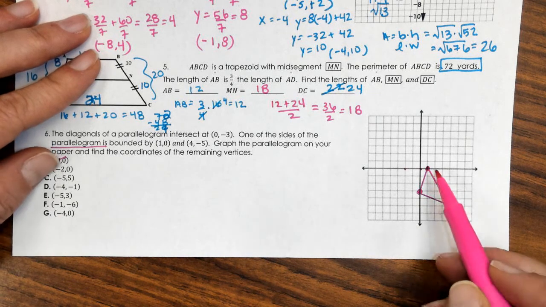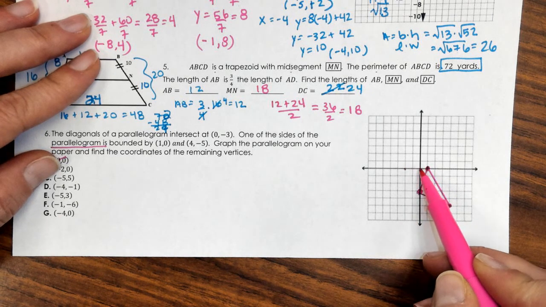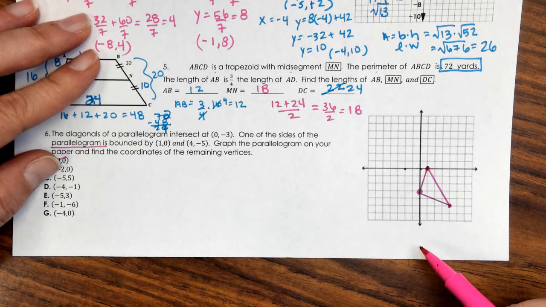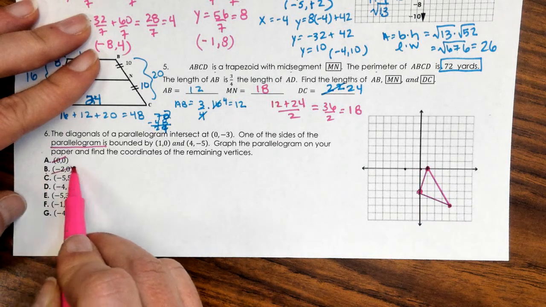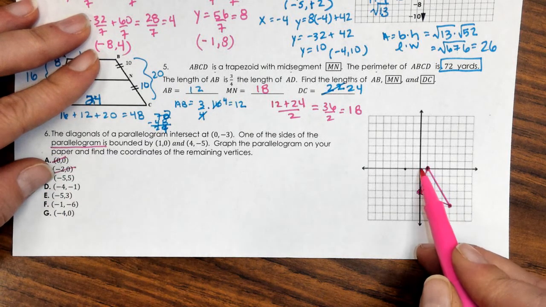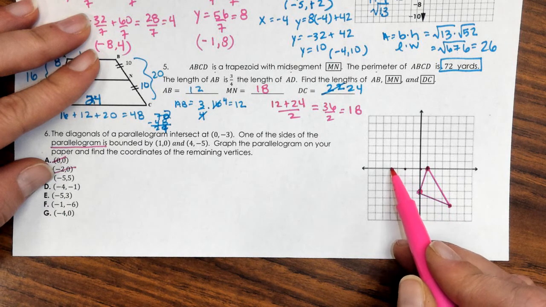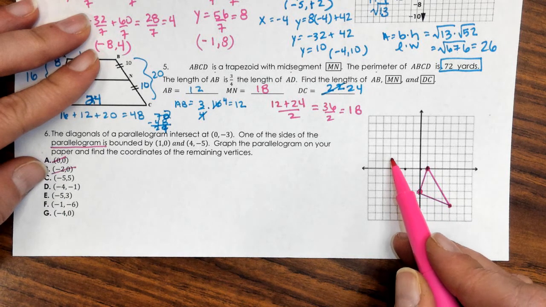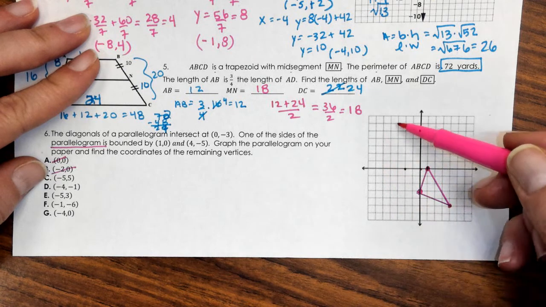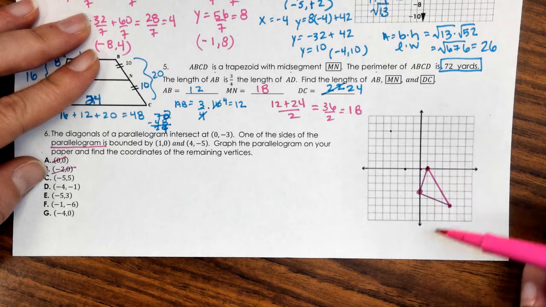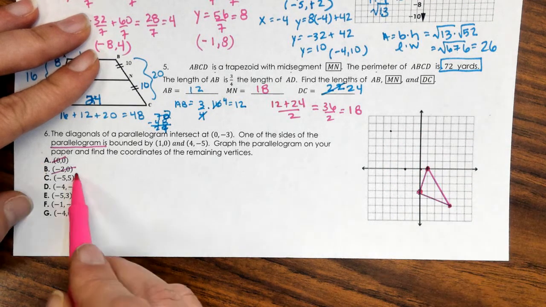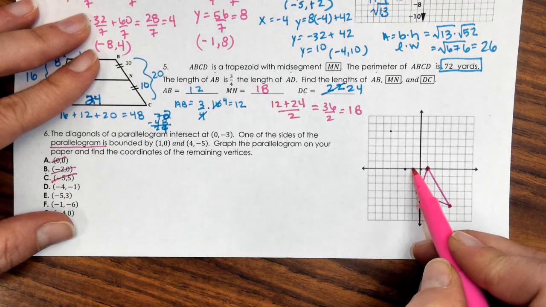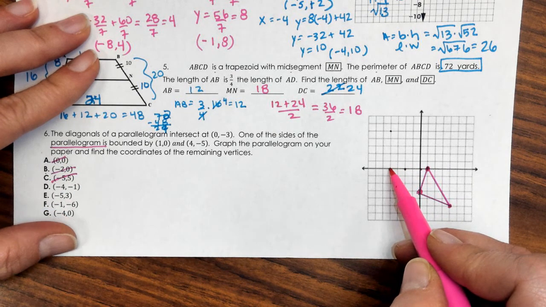So it couldn't be that. (-2, 0), couldn't be that. That wouldn't put us in the center. (-5, 1), up 5, that would be super weird. That's not much of a shape there. That would not be in the center of my parallelogram. (-4, -1).